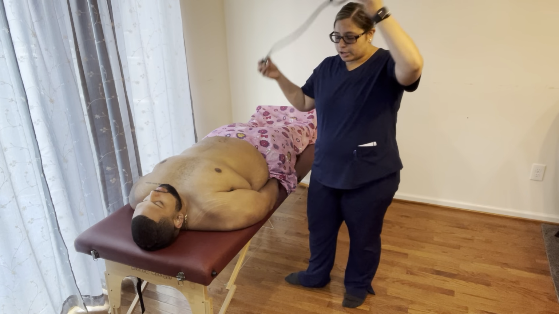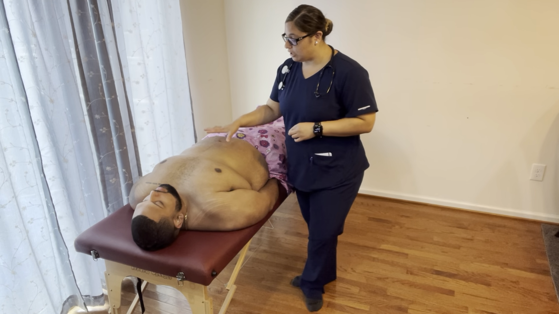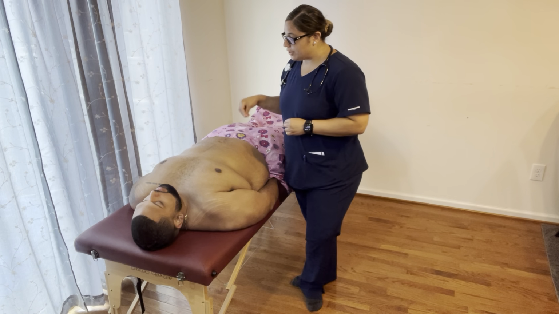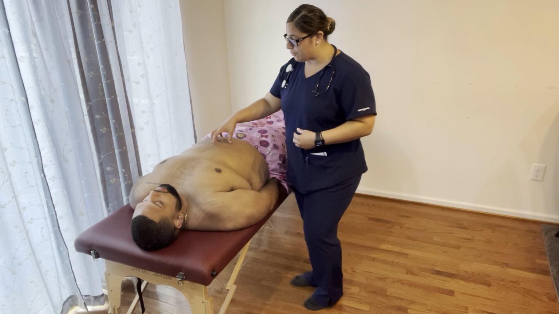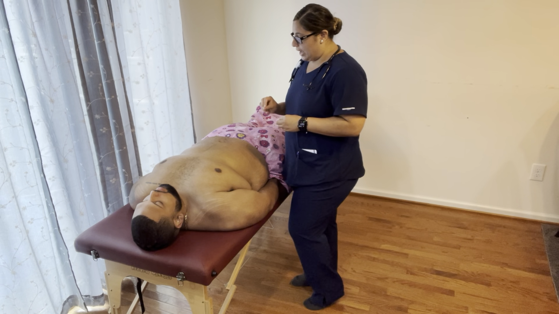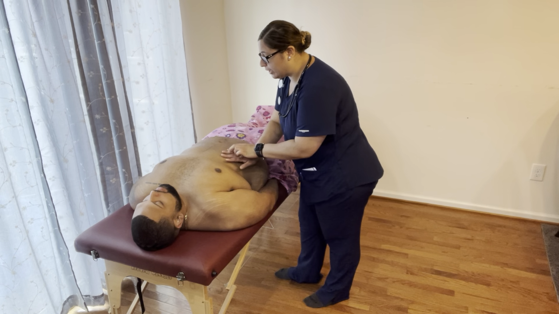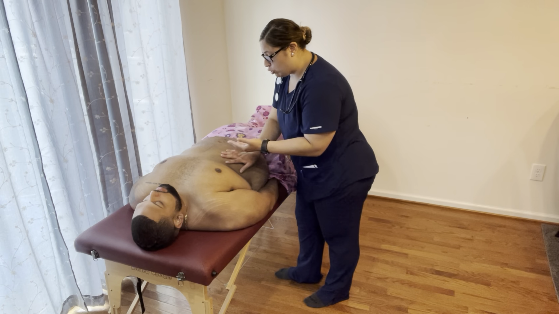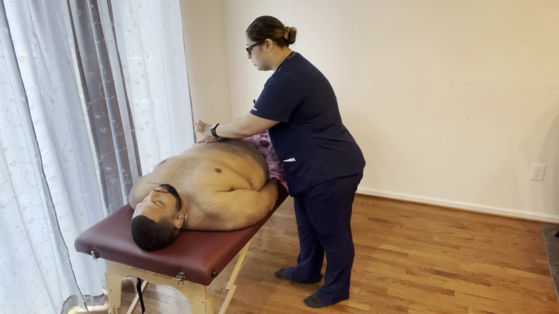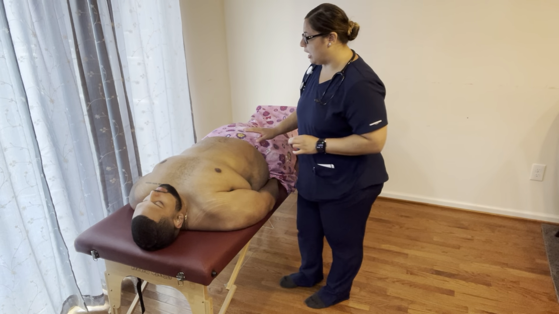All right, no bruit heard on auscultation, so that's within normal limits. We're gonna move on. After we did inspection and auscultation, now we're gonna do percussion. Normal for the abdomen is tympanic. There is hyperresonance near the umbilical area, and we're gonna move to all the quadrants. We're listening for tympanic. We'll hear dull near the liver and the spleen, which is normal over solid organs. Patient has tympanic sounds in his abdomen, and hyperresonance around his umbilical area, which is normal.